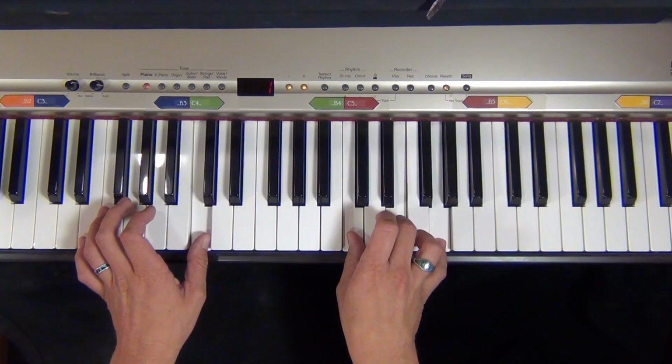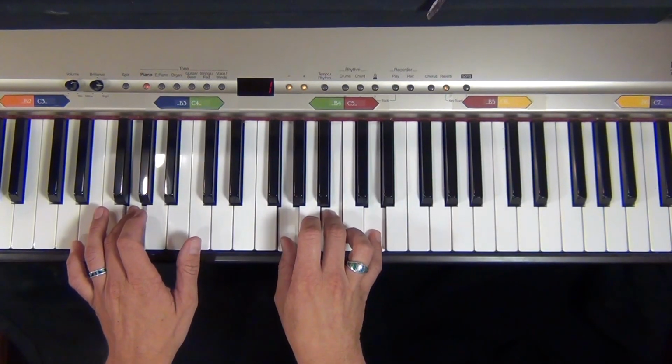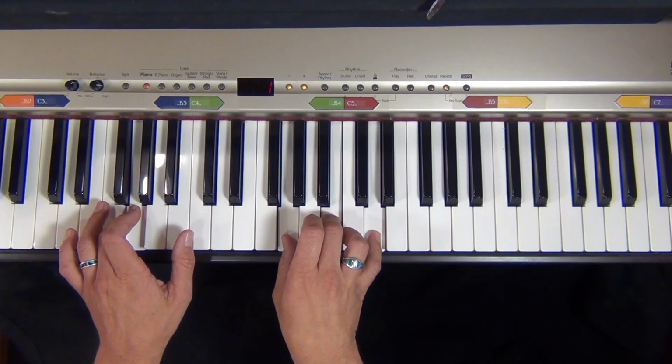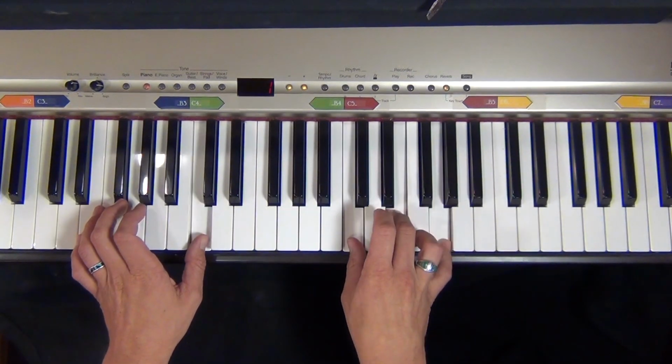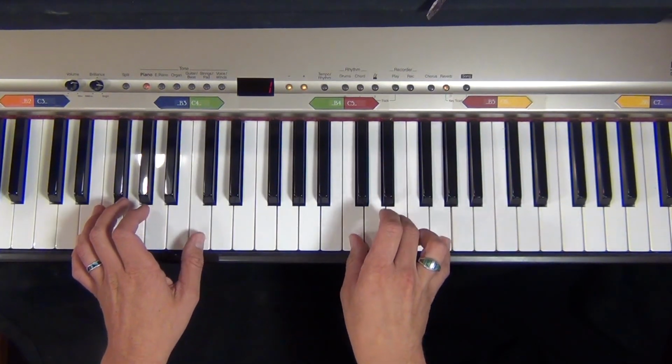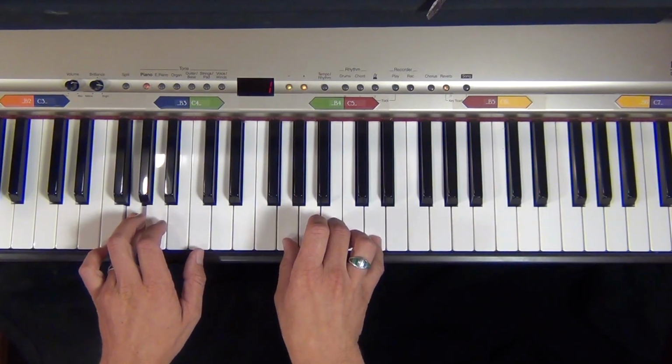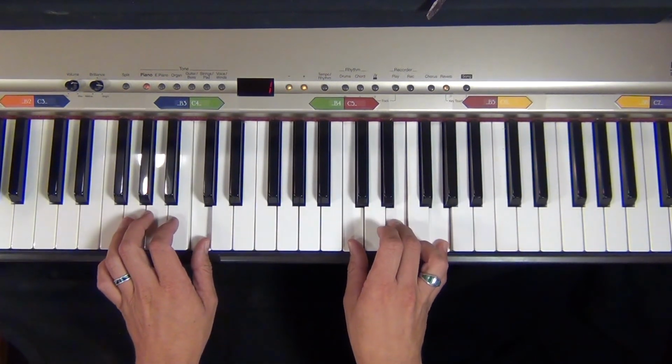So listen to that 1 chord, 5 chord, and if I hold it for a while you can kind of feel some tension that makes you want to go back to 1. So that's a 1, 5, 1 progression.